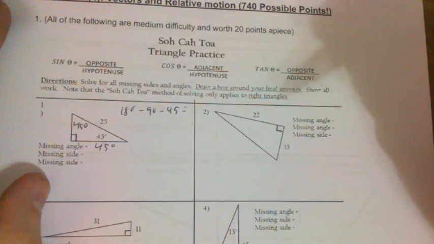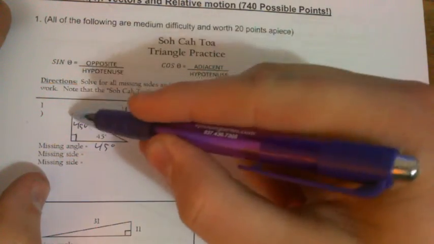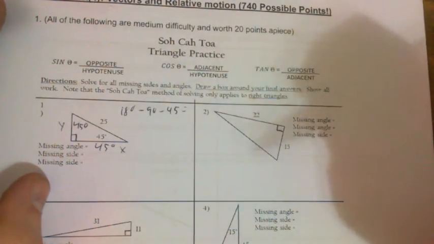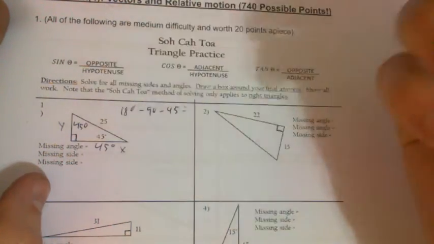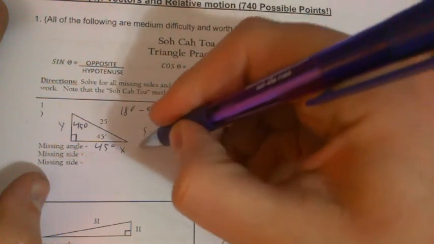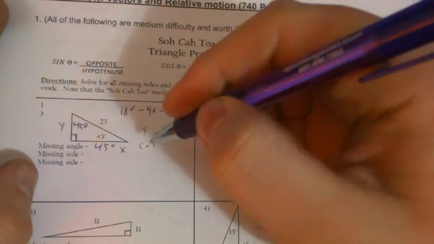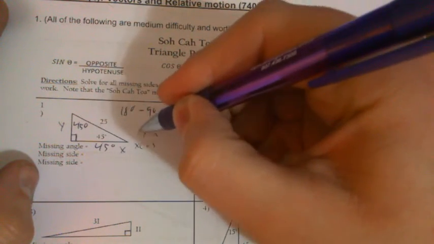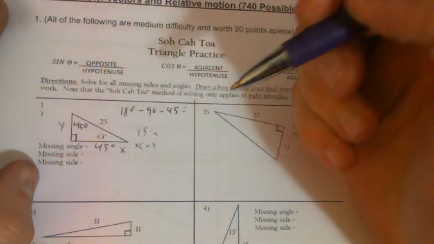Now, for our missing sides, we have the hypotenuse length. We want to find x and y. We can find these easily by finding the x and y components of this, and we do that by taking the sine and cosine of the angle. Cosine goes to the side that touches, so I'm looking at this side. So x is cosine, y is sine.